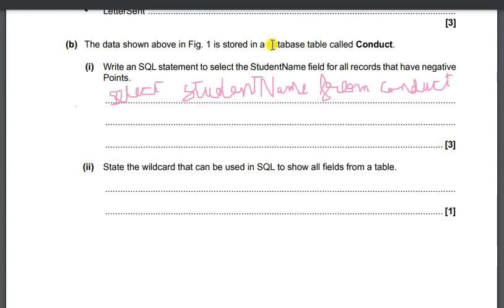So we will say WHERE, the clause for putting the condition. So we will say where points are less than 0. And we'll put a semicolon to end the SQL statement.